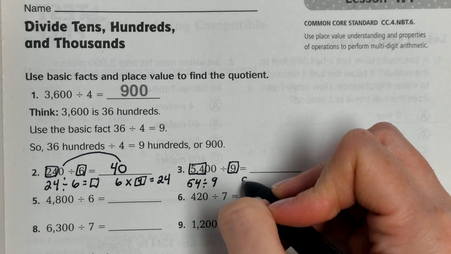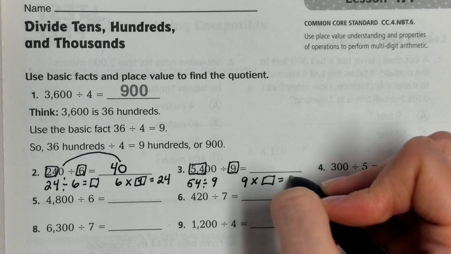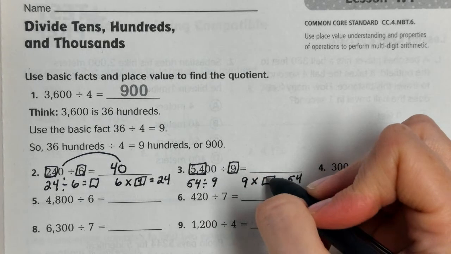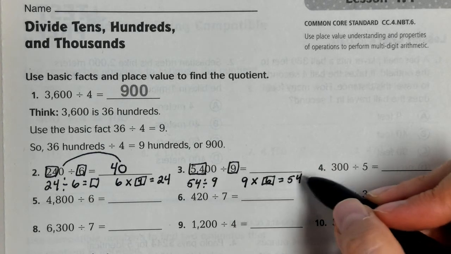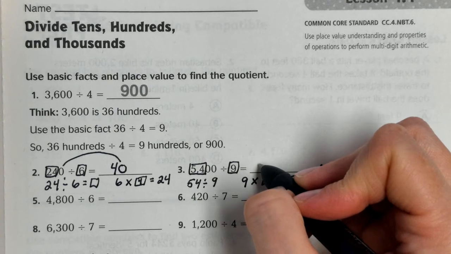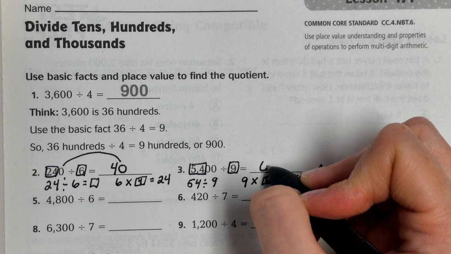The multiplication problem that I'm thinking about is 9 times a mystery number equals 54. Nine times what is 54? 9 times 6 is 54. It's not going to be 9 times 5 because any number times 5 is going to end in a 5. So 54 divided by 9 is 6.